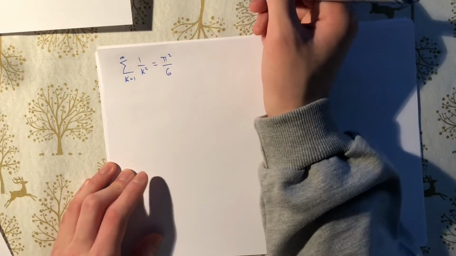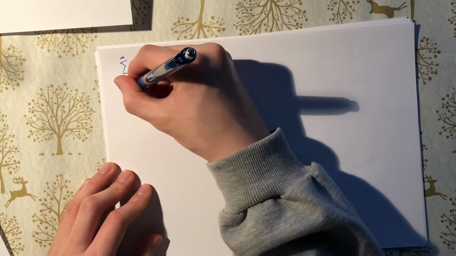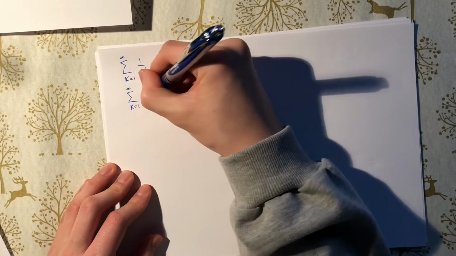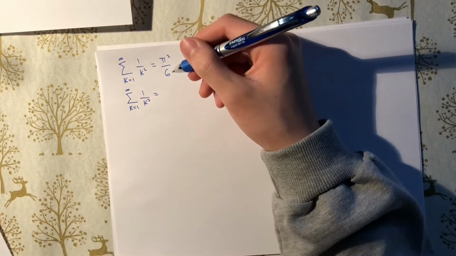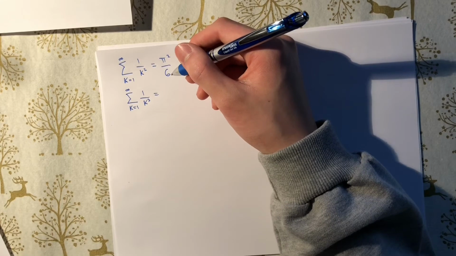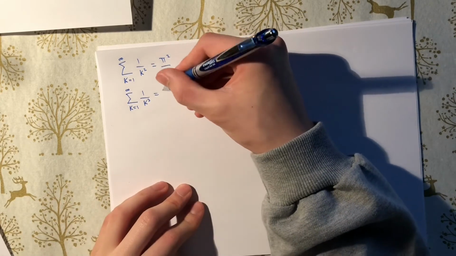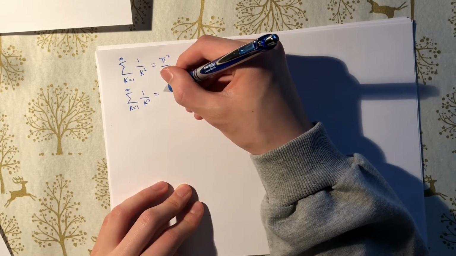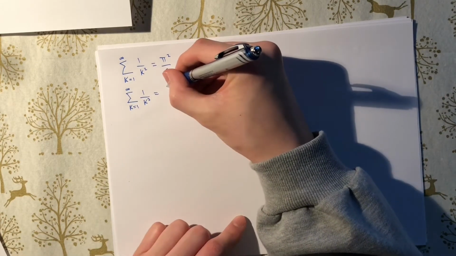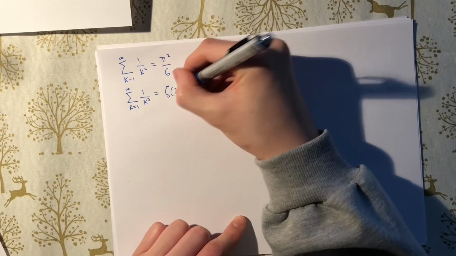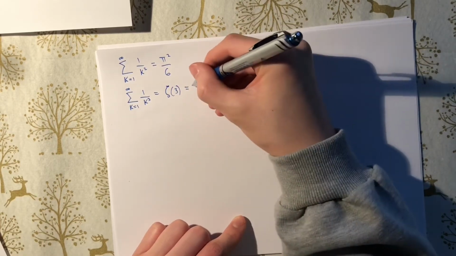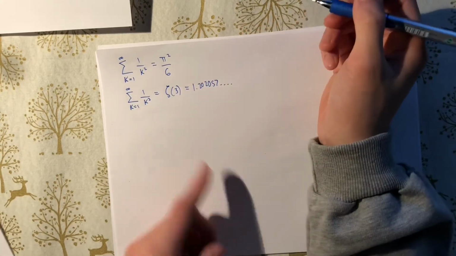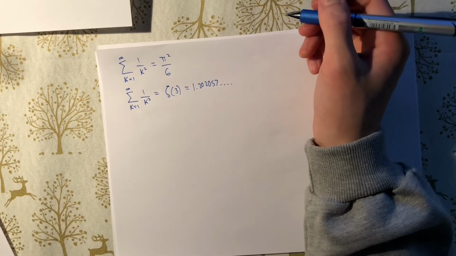You might have heard of this, it's quite famous. And similarly, the sum from k equals 1 to infinity of 1 over k cubed, so all the reciprocals of the cube numbers added together, is equal to this constant called Apéry's constant, which is equal to 1.20205, and so on. It's an irrational number, but we're going to need this.